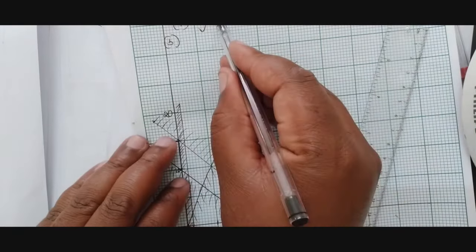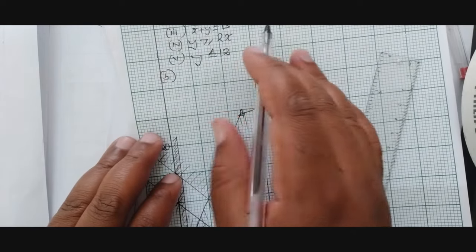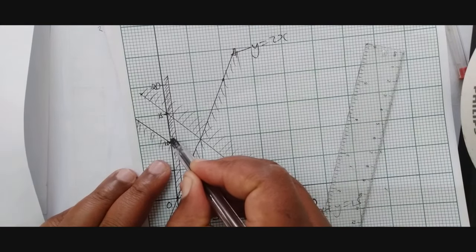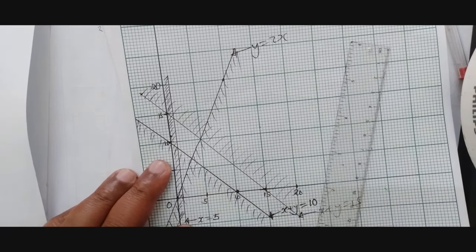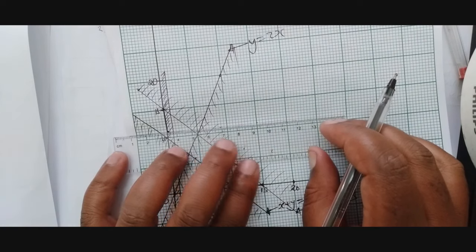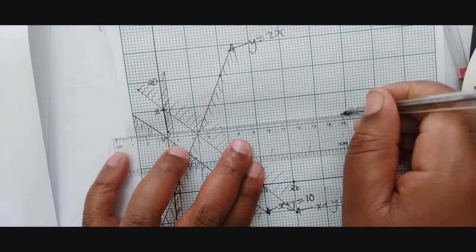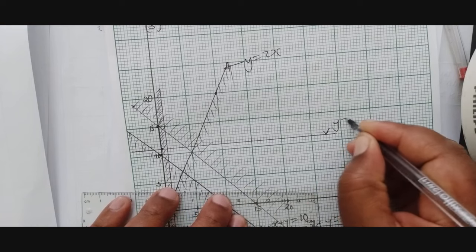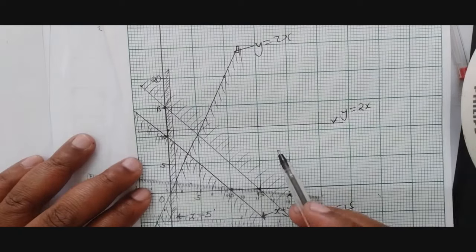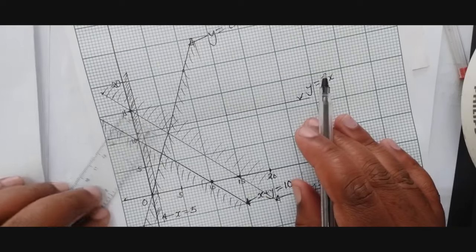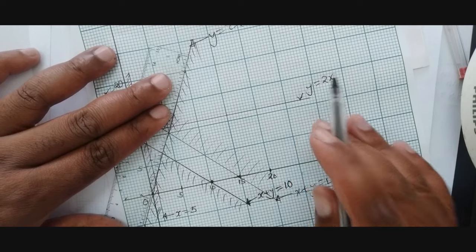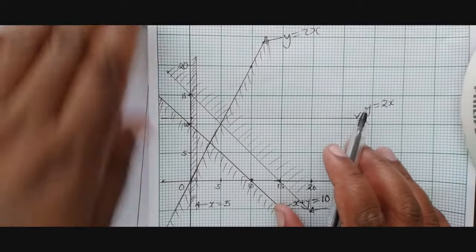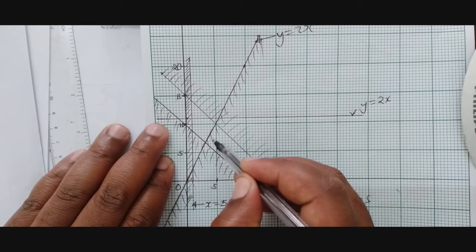Then the last one is y is less or equal to 12. This one is straightforward because you only have one variable. I'll go to 12. Look, this is 10, 11, 12 here. So somewhere here, you draw a line. This line has to be drawn nicely. So I'll say this line is y is equal to 2x. But we need the less part. So the less part is this one down here. So we shade this.